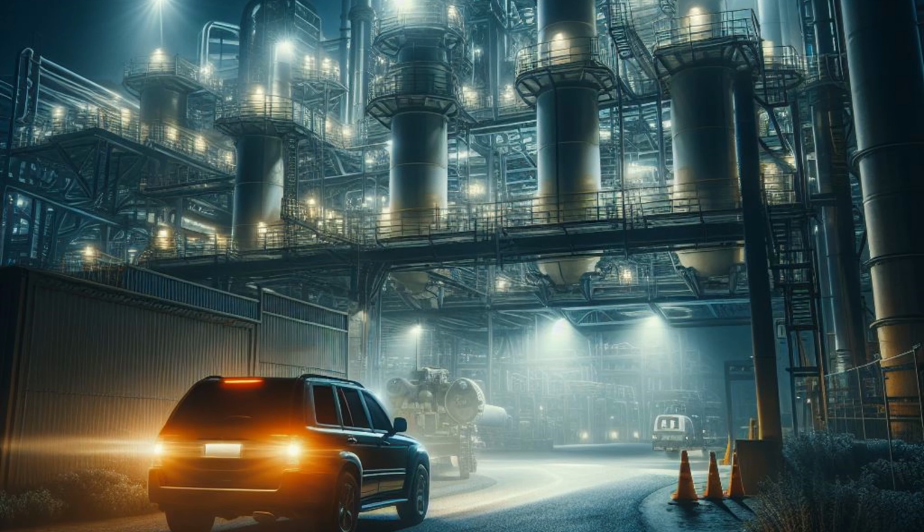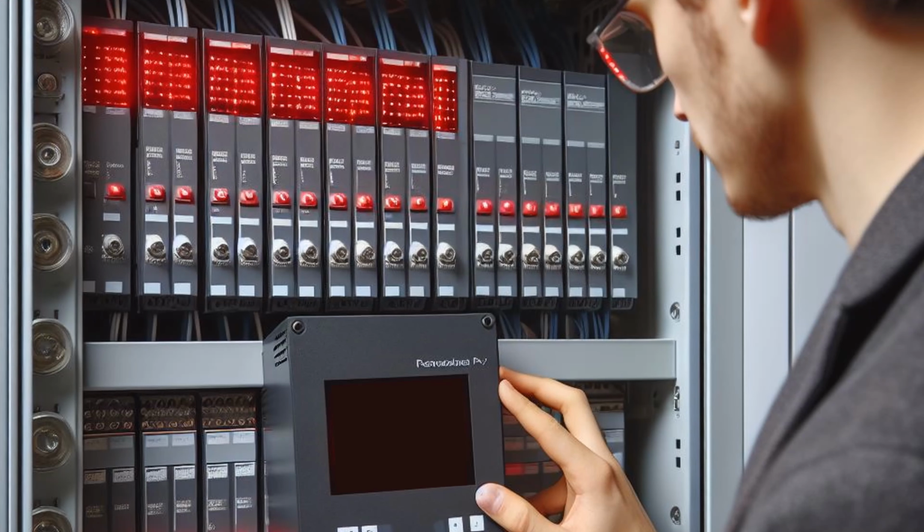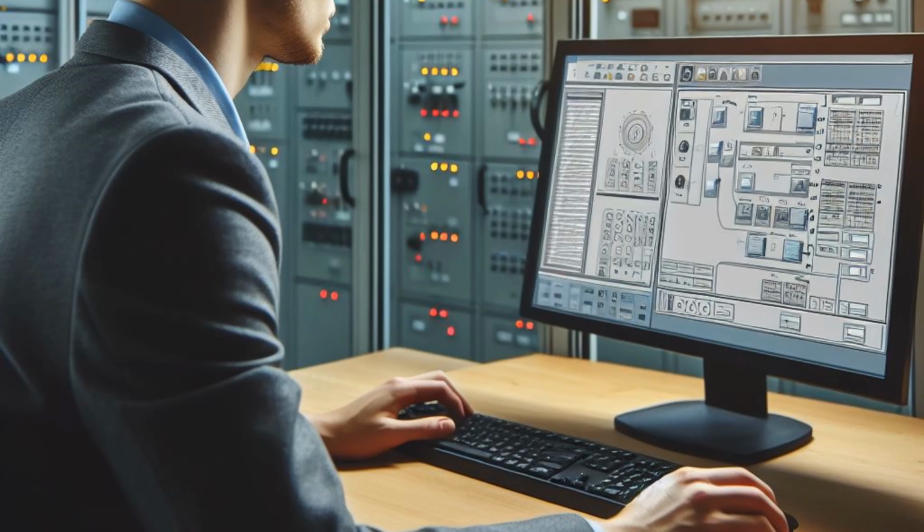In a rush, Ron arrives at the site and hurries to the control room. Ron opens the control cabinet. A red light on the PLC processor blinks ominously. A major fault that demands immediate attention.